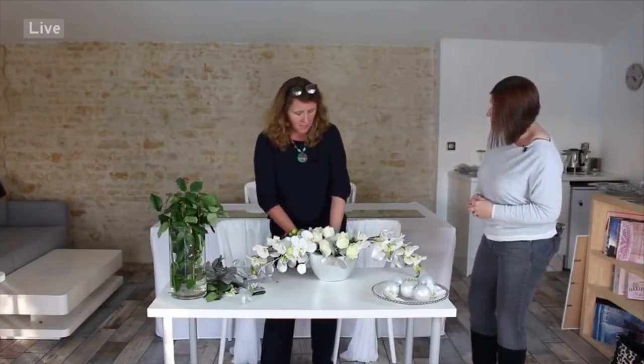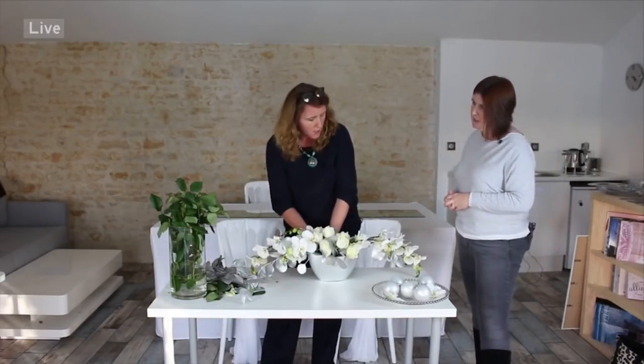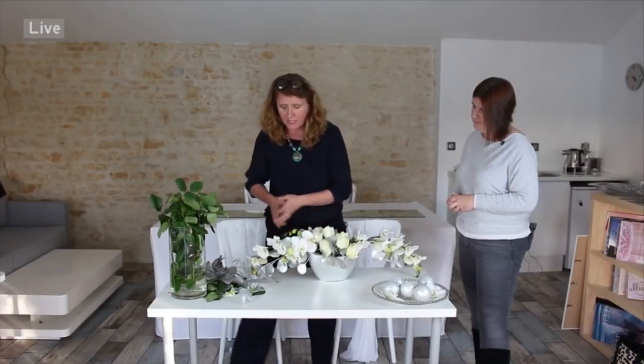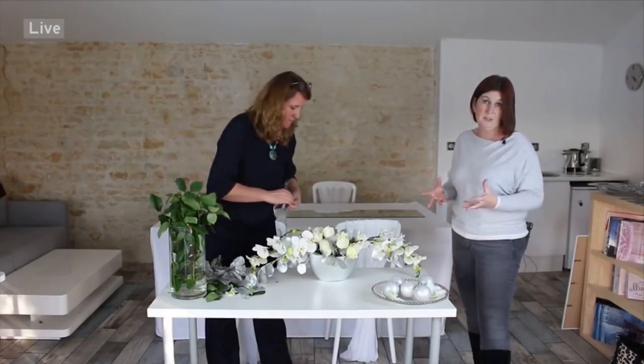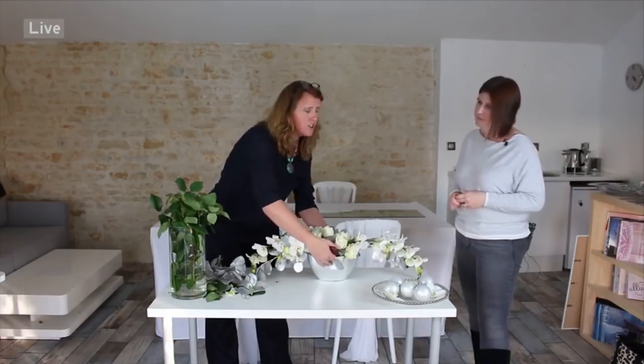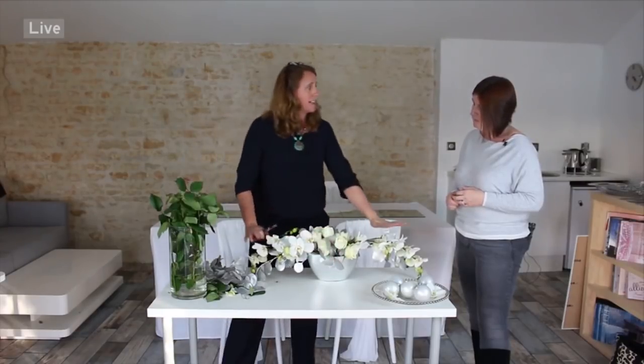And budget-wise, what sort of budget would a design like this fall into? I would think you are looking at about £45–50. Okay. So again, this is something that you've really got to bear in mind. Are orchids expensive? Well, they're not too bad. To be honest, I've used plants for these orchids.